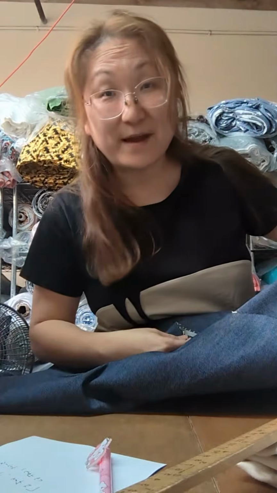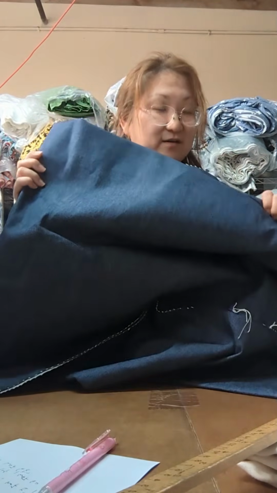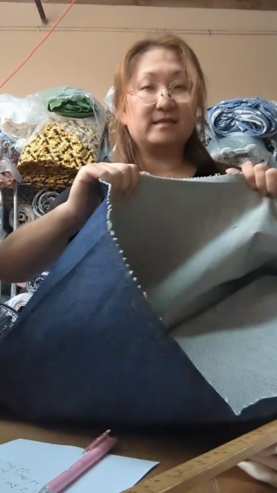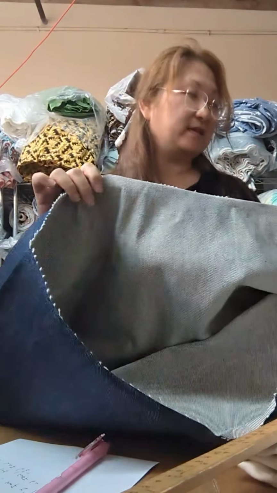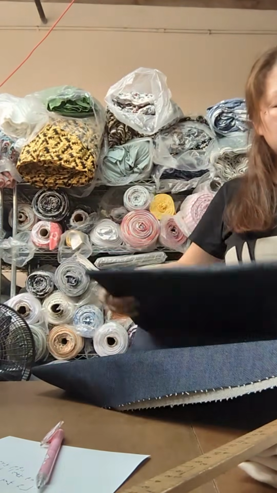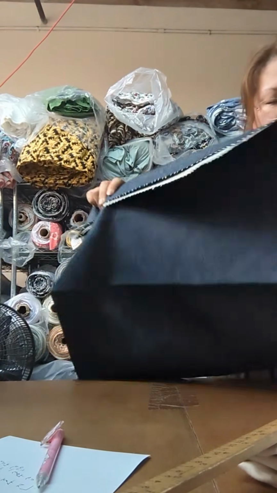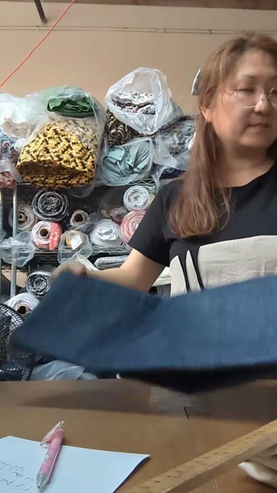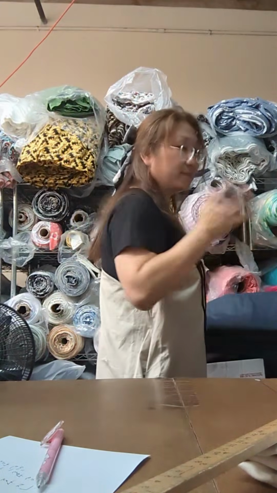Okay, so width of fabric is 68. That is very wide, so you will get more out of this, and it does not stretch, and it's definitely a nice thickness denim fabric. Okay, so again, this is card number K. No stretch, but ultra wide.